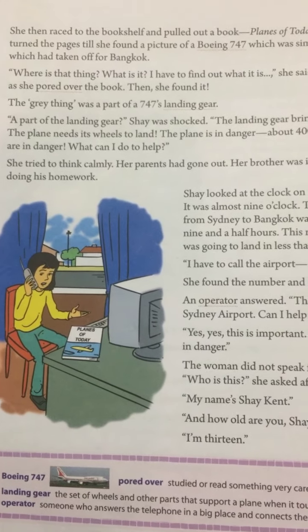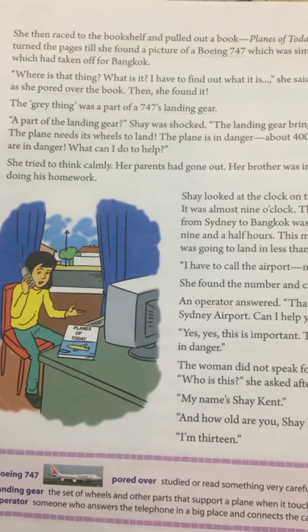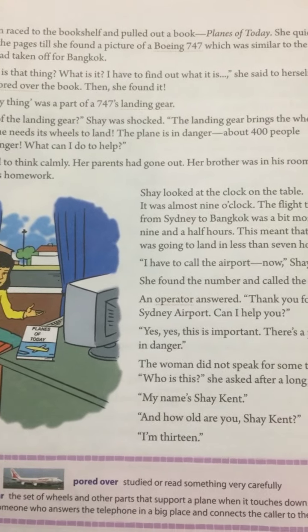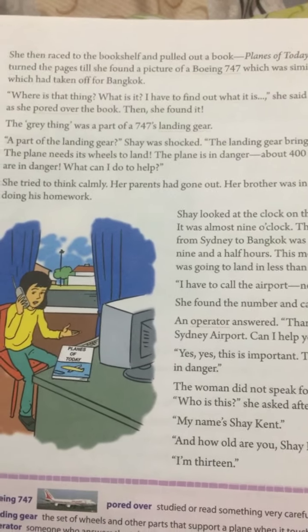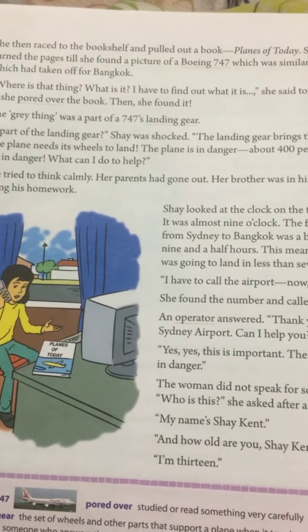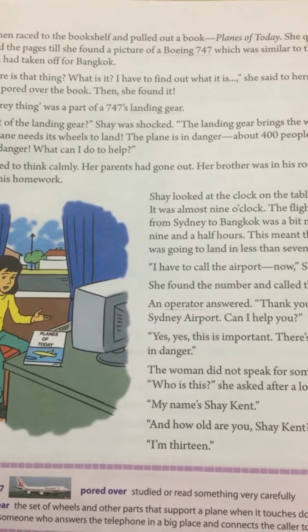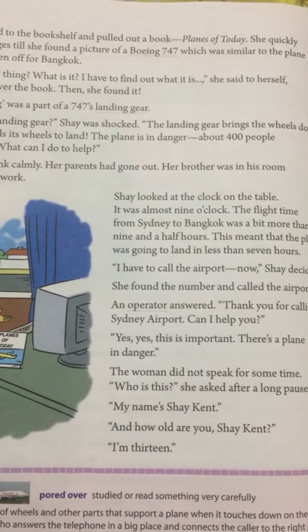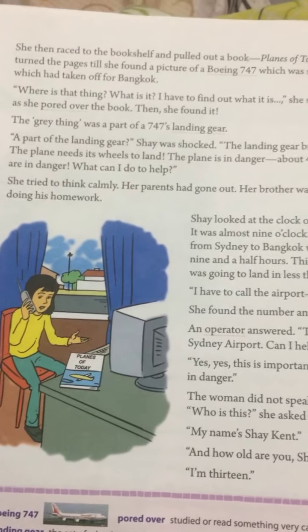She then raced to the bookshelf and pulled out a book, Planes of Today. She quickly turned the pages till she found a picture of a Boeing 747, which was similar to the plane which had taken off to Bangkok. What did she do then? She ran to the bookshelf and took a book named Planes of Today. What was that book about? It was about planes.